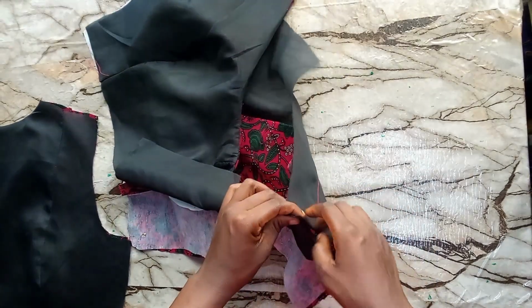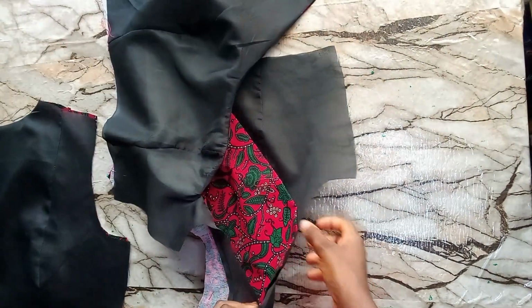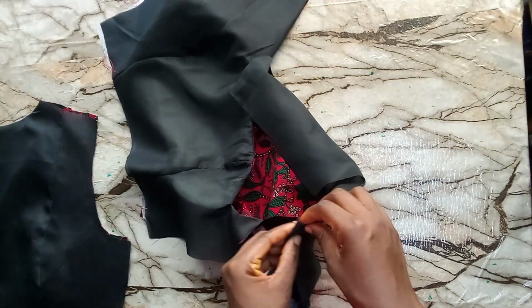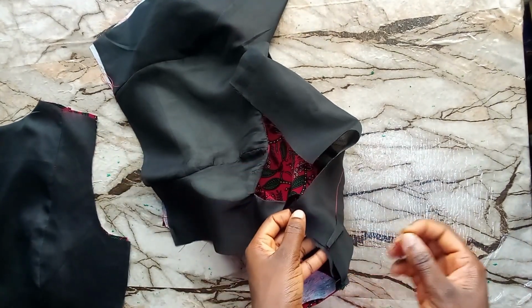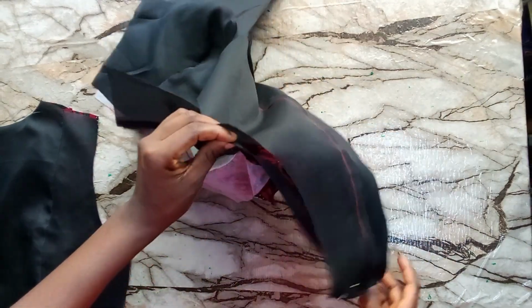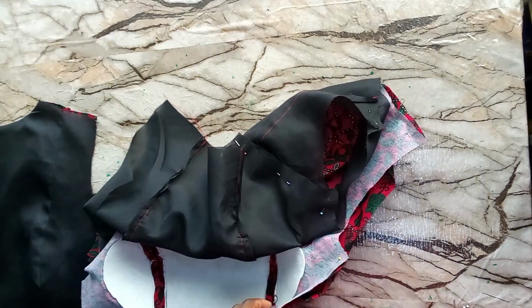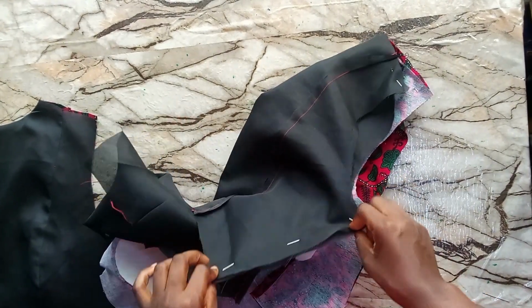On the side, you're not going to consider the allowance that you added. If you added 1 inch allowance on the side, you are going to join the side with 1 inch. If you added half inch, you join with half inch. If you added 1.5 inch, you join with 1.5 inch. Do you understand? So you do it on both sides.